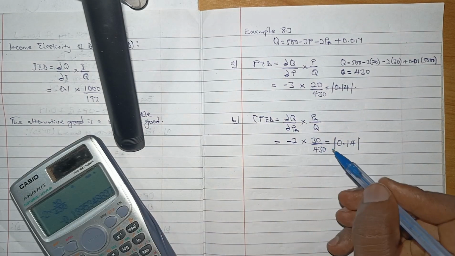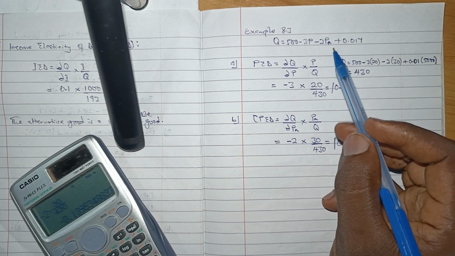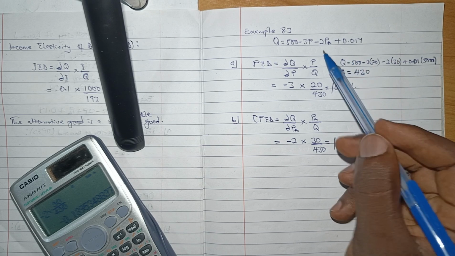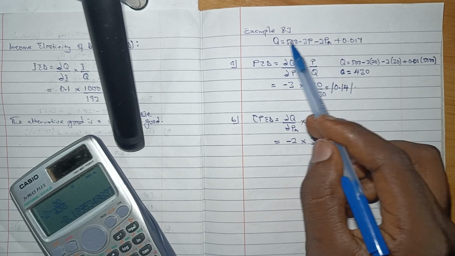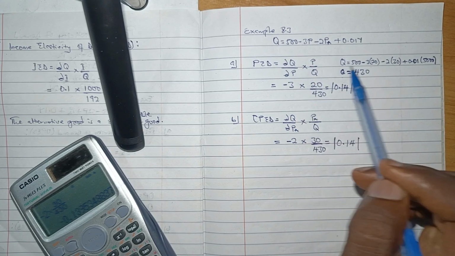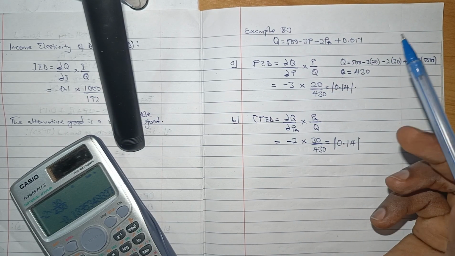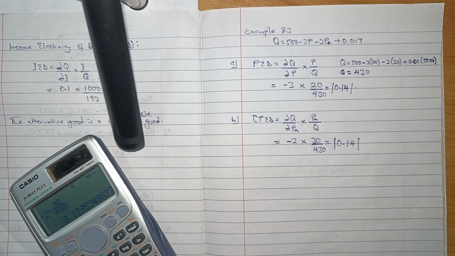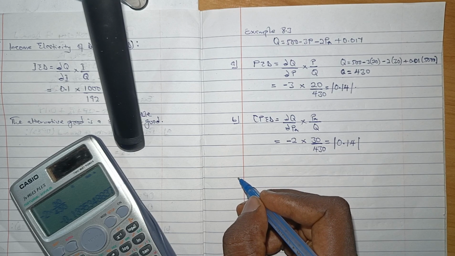When cross price elasticity is negative, what it means is that the related commodity here, PA, is a complementary good to the good in question. You already know what complementary goods are, so we don't need to go in. If you don't know, you can search it. All right, so let's move on.